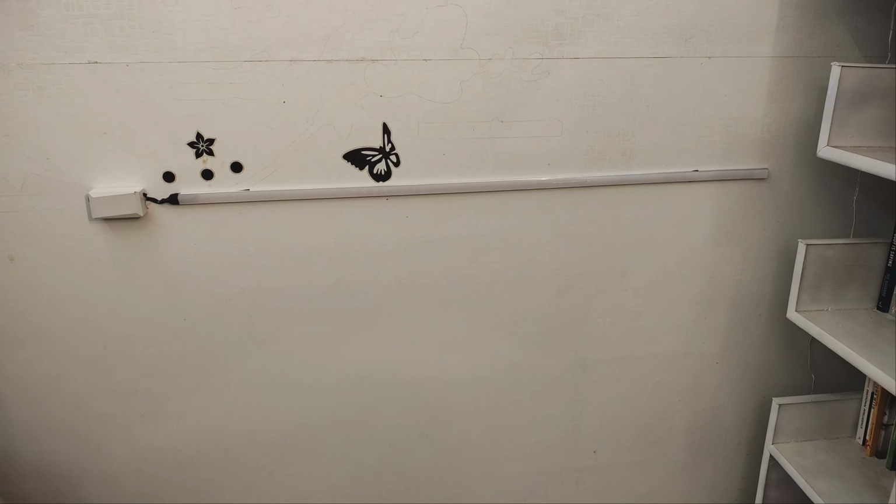Commercial EMDR devices are expensive, limited, and often not customizable. So I decided to build my own for my PTSD, complex PTSD, and treatment resistant anxiety clients. This is a Wi-Fi controlled EMDR machine with smooth natural eye tracking, adjustable motion dynamics, breathing modes, and real-time control from my phone.